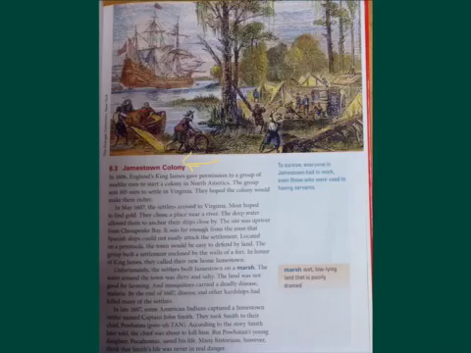And then if I look at the caption here, it says, to survive, everyone in Jamestown had to work, even those who were used to having servants. Finally, I'm just going to take a quick peek at the vocabulary. The word marsh is a wet, low-lying land that's poorly drained. Now I'm ready to get started reading.